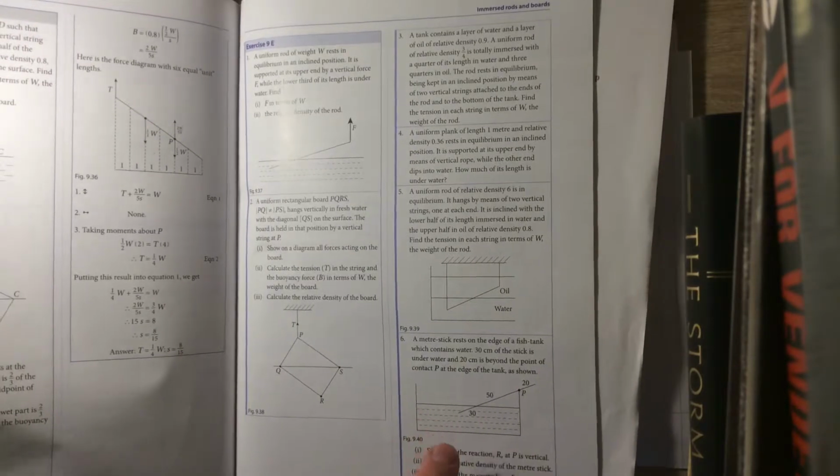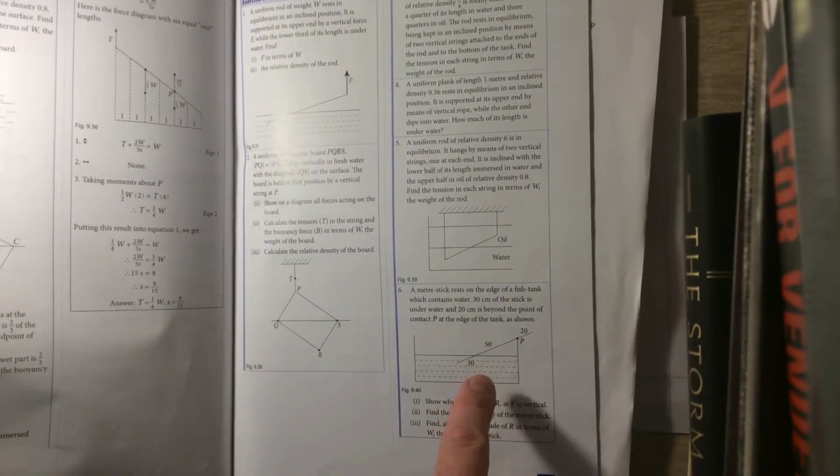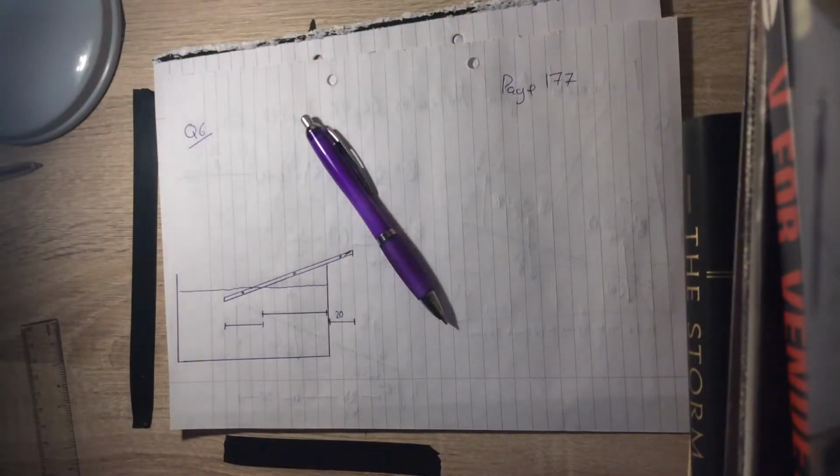It says a meter stick rests on the edge of a fish tank which contains water. 30 centimeters of the stick is underwater and 20 centimeters is beyond the point of contact up here with P. If the edge of the tank is smooth, show why the reaction here at P must be vertical. Find the relative density of the meter stick and find also the magnitude of the reaction in terms of W, the weight of the meter stick.